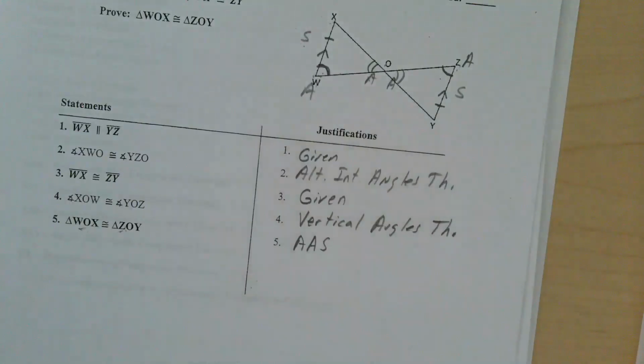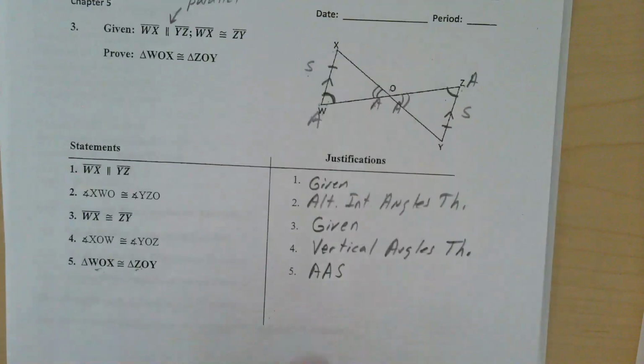I am hoping that you cared about this, that you checked all your answers, and that you come into the test knowing this, and you should do well.